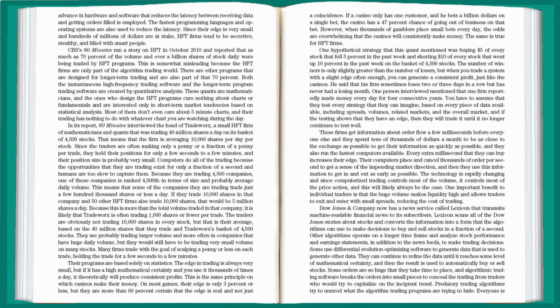including spreads, volumes, related markets, and the overall market. And if the testing shows that they have an edge, then they will trade it until it no longer continues to test well. These firms get information about order flow a few milliseconds before everyone else, and they spend tens of thousands of dollars a month to be as close to the exchange as possible to get their information as quickly as possible. And they also run the fastest computers available. Every extra millisecond that they can buy increases their edge.